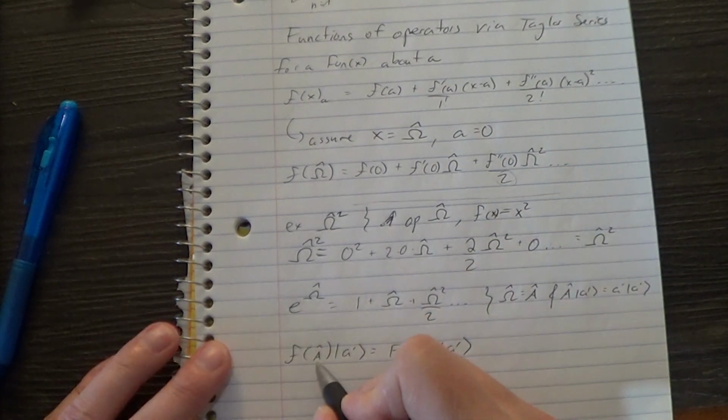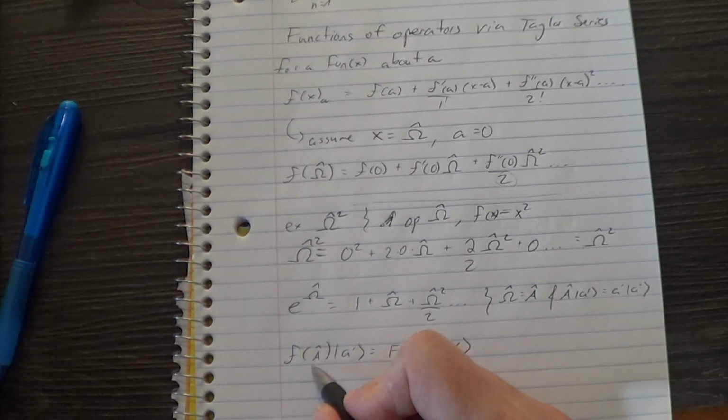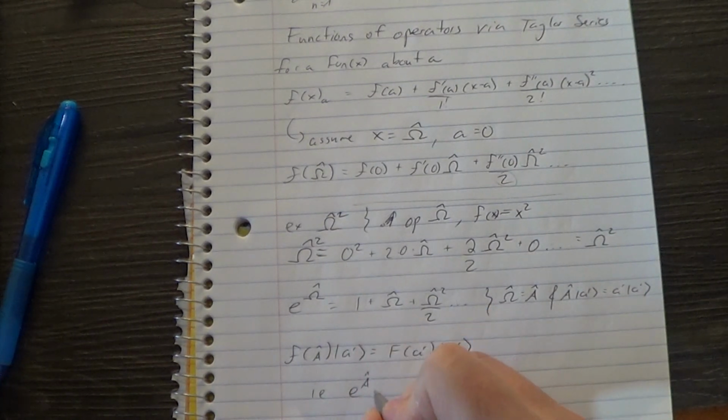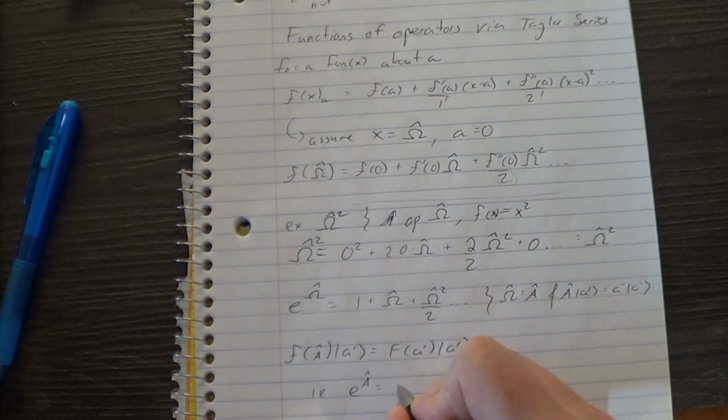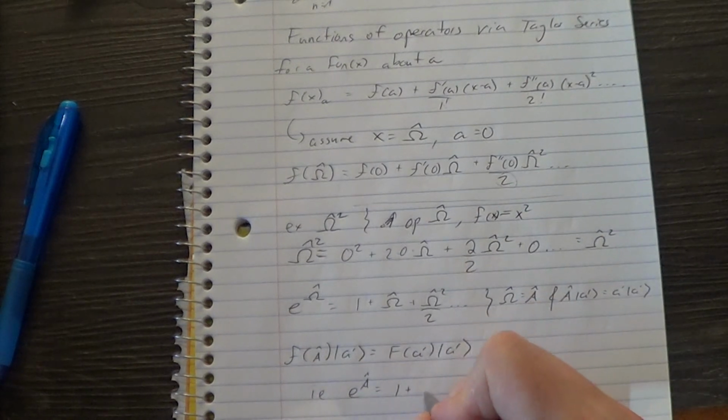What I've said is, all right, I have a function of an operator. The operator is A prime. The function, let's make that e to the operator, right? So that's the function, i.e., e to the operator A. And based on this expansion, that's 1 plus the operator.